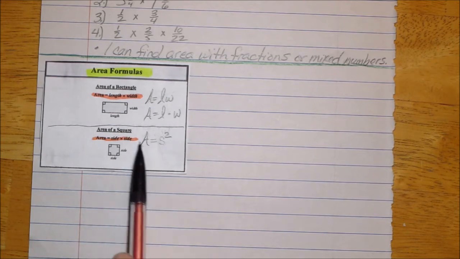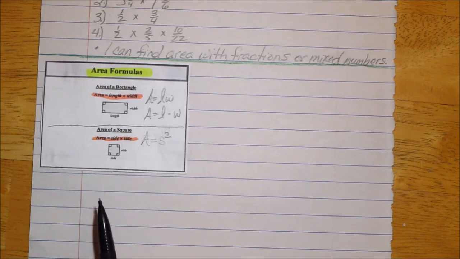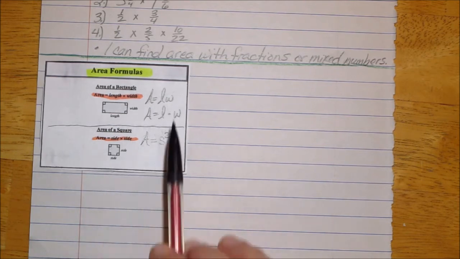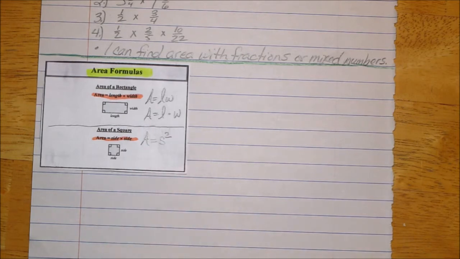I won't be writing this in this lesson. In fact, I don't even really use this as a formula because I just think of it as length times width. It's side by side. But this curriculum wants you to know that difference. All right? Okay, so let's get on to looking at how we use these formulas. What does this all mean?